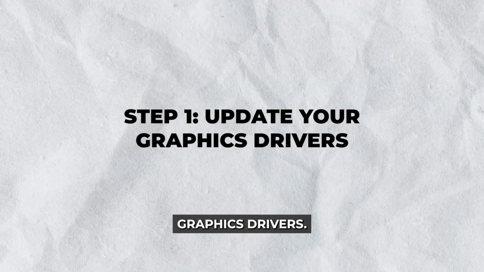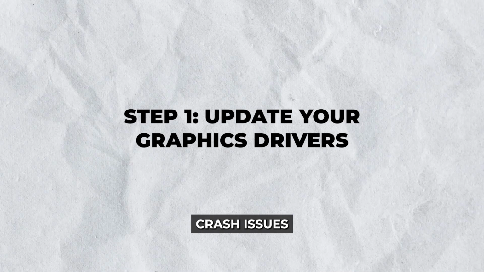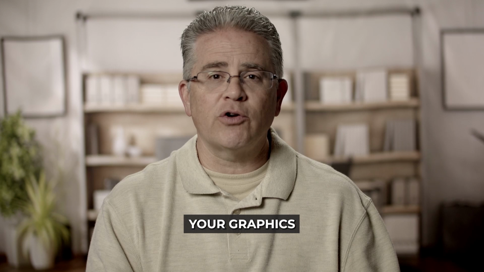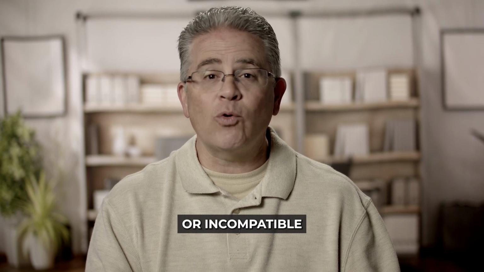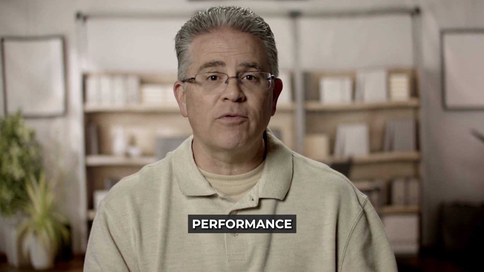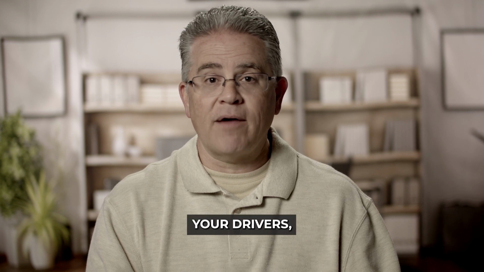Step 1. Update your graphics driver. The first step to resolving crash issues with Monopoly Go is ensuring that your graphics drivers are up to date. Outdated or incompatible drivers can hinder game performance and cause crashes. To update your drivers, follow these steps.